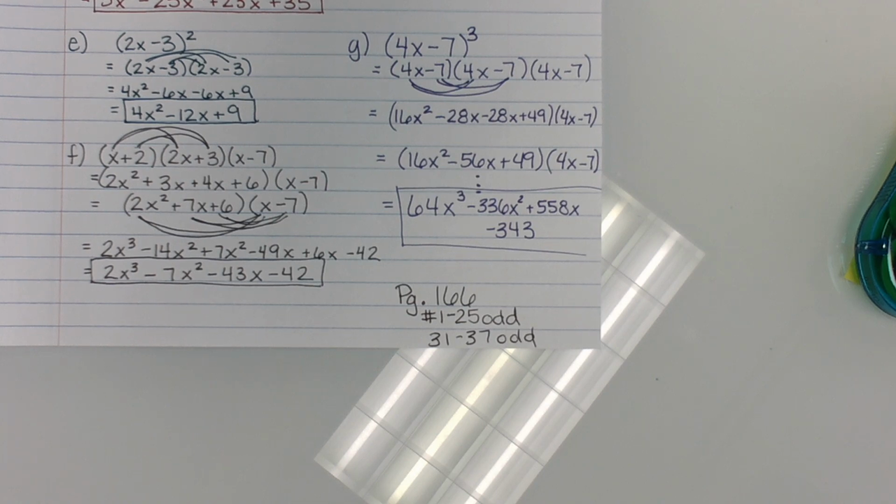Oh, one of them is negative. X goes to negative. No, because 3 plus a negative 2 is a positive 1x squared. The rest of it is negative. Oh, 3 plus negative 2? Yeah, 3 plus negative 2 is positive 2. Other than that, it's good.